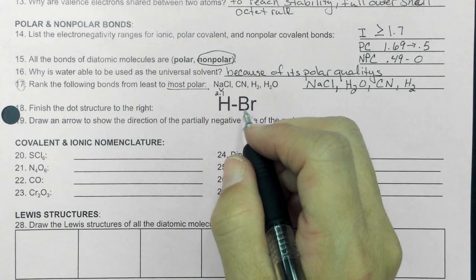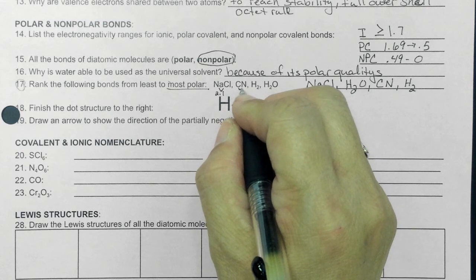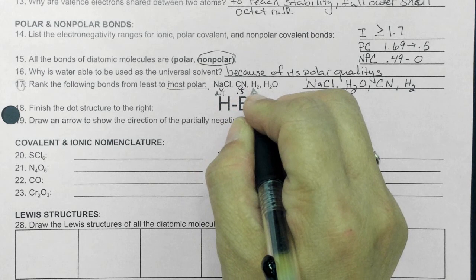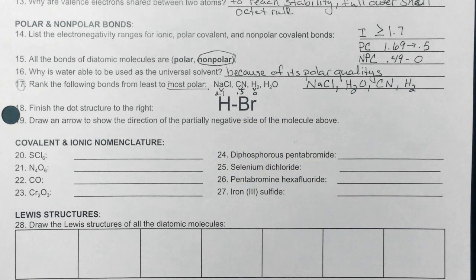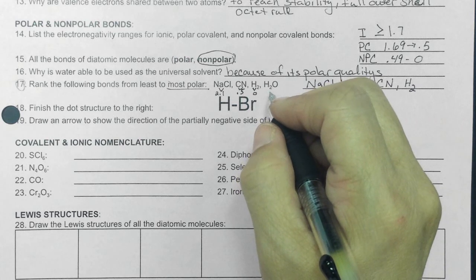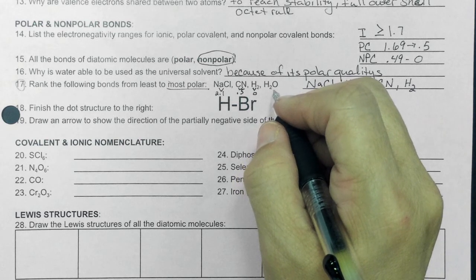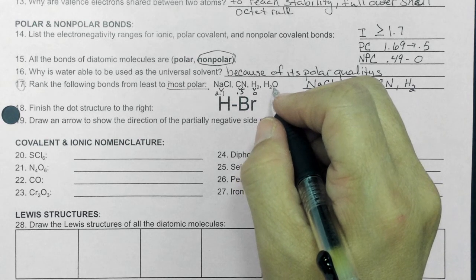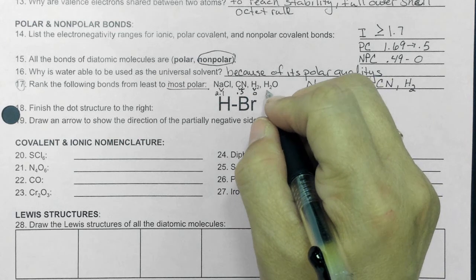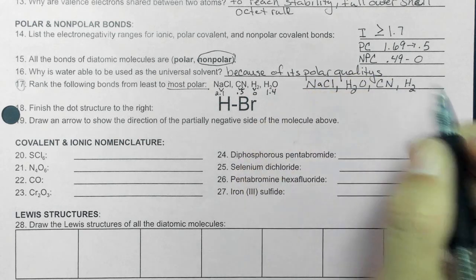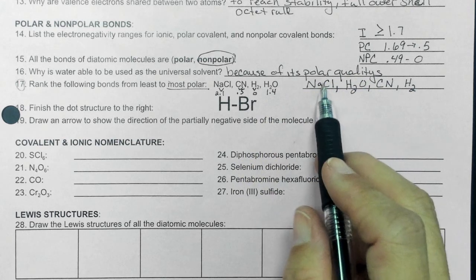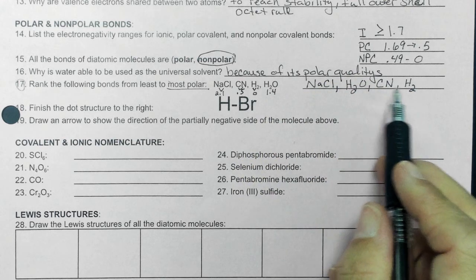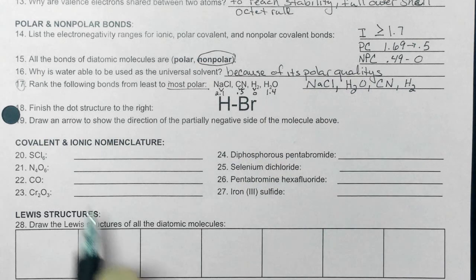If you take carbon and nitrogen, their electronegativity difference is 0.5. Hydrogen's with itself, so that would be an electronegativity difference of 0. And then oxygen is 3.5 and hydrogen is 2.1, so there's an electronegativity difference of 1.4, which is exactly how we ranked it. So sodium chloride, water, cyanide, hydrogen.